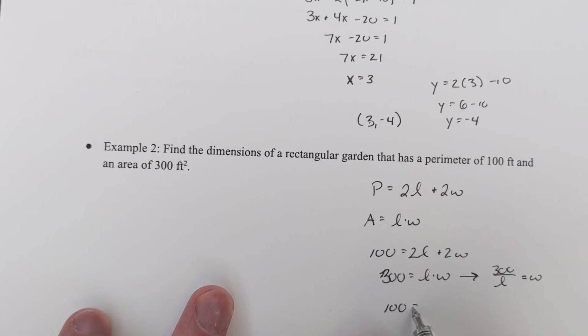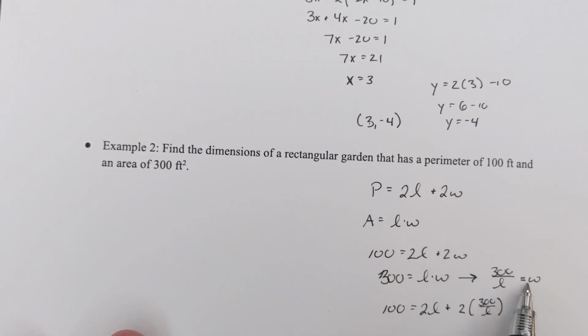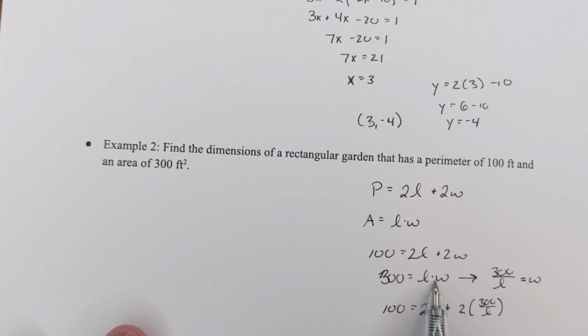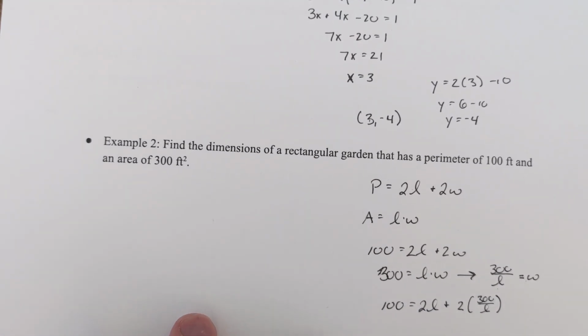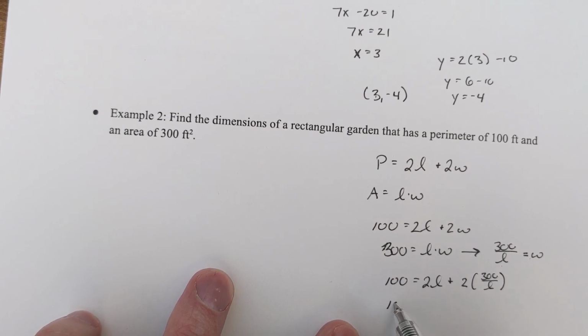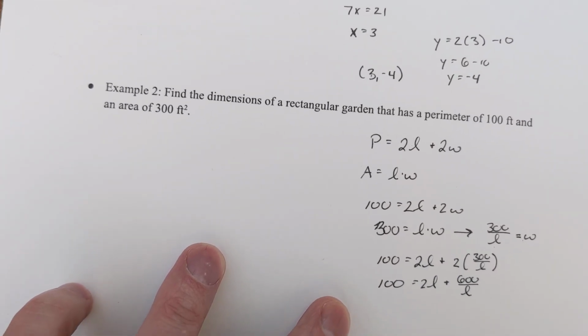Now the one thing you have to be careful of is you do not want to substitute back into the equation you just solved, because that'll just give you a true statement. If I plug this W back in here, I get 300 equals L times 300 over L. The L's cancel, 300 equals 300. It'll always be true if you substitute back into itself, so you don't want to do that. So 100 equals 2L plus 600 over L.